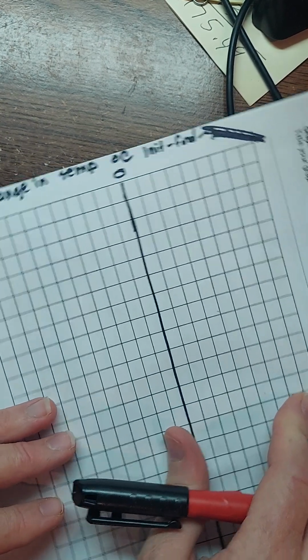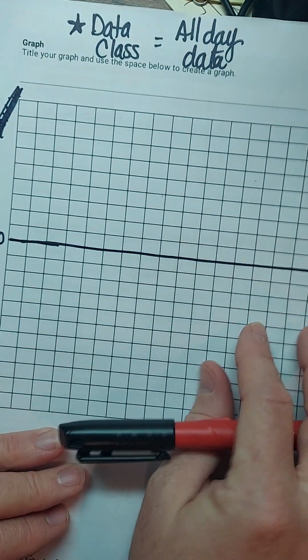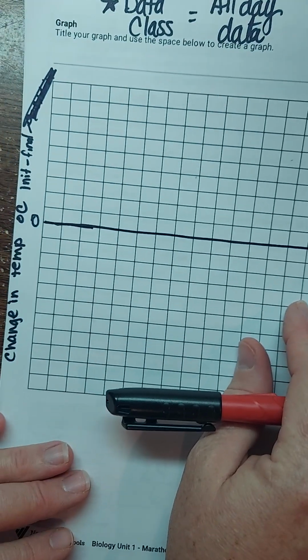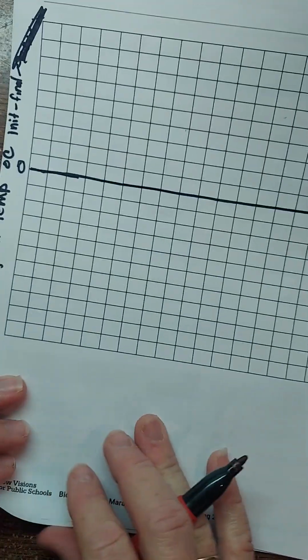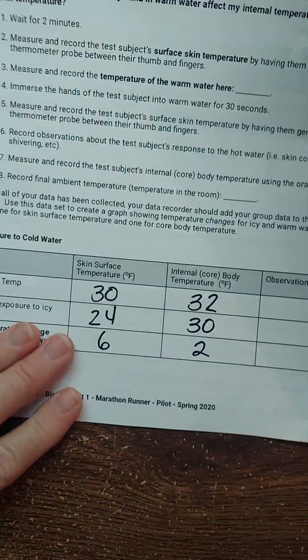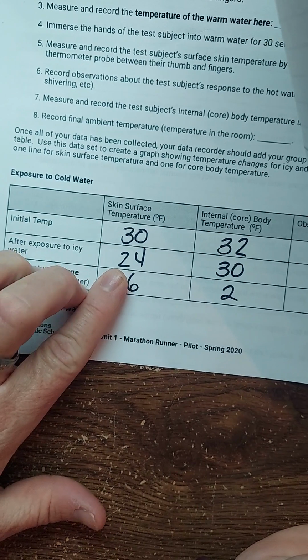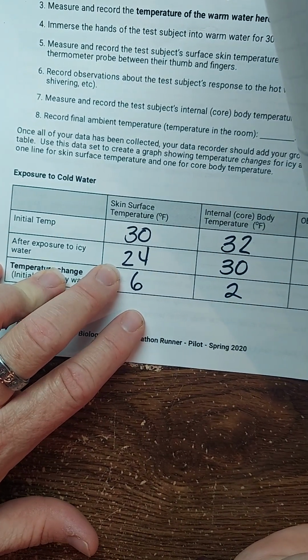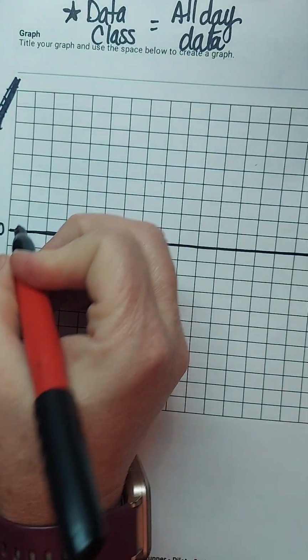The only thing you have to remember, because I'm doing initial minus final, is that it's kind of the opposite of what you think. Let's take a look at this imaginary set of data. Say you started out with an initial of 30 and after exposure to icy, it was 24. So 30 minus 24 is 6.